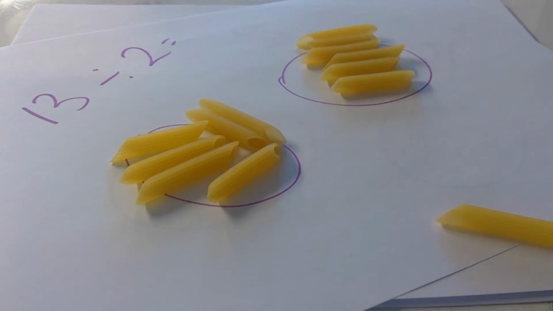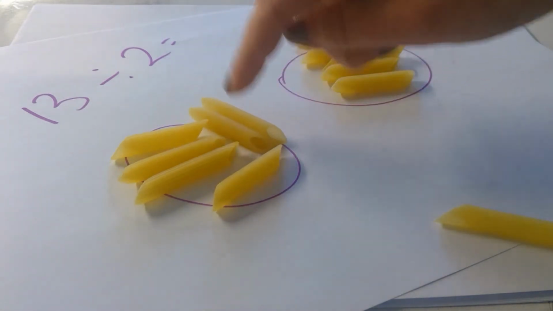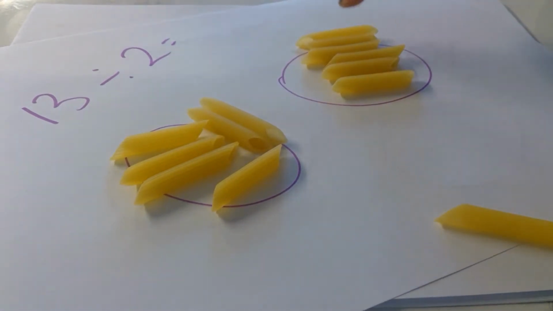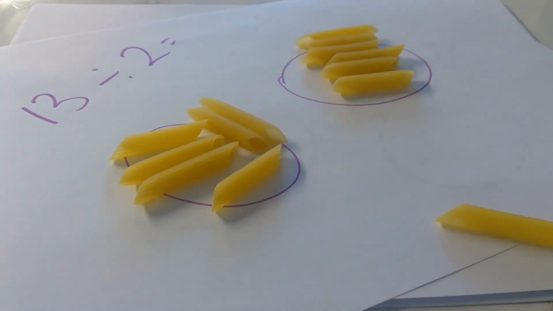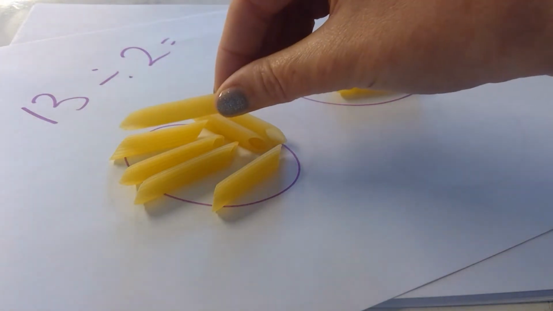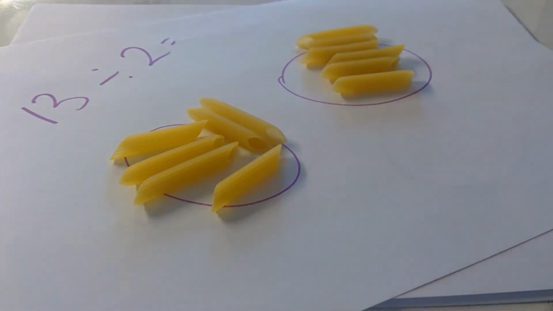Okay. Oh, hang on. 1, 2, 3, 4, 5, 6. 1, 2, 3, 4, 5. So I've reached a point where both groups are equal. I've still got one more to share out. If I just add it into one group here, the groups will no longer be equal. So my piece of pasta, which can't go into a group because it won't be equal, is going to stay on the side here. So that's going to now be my remainder.